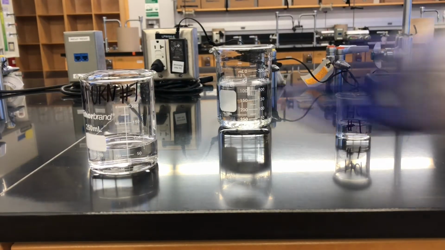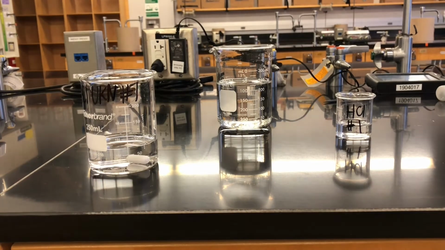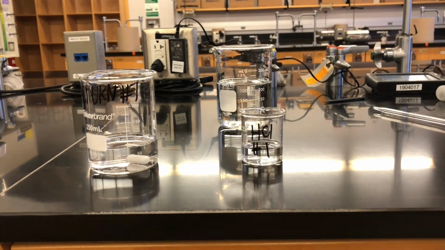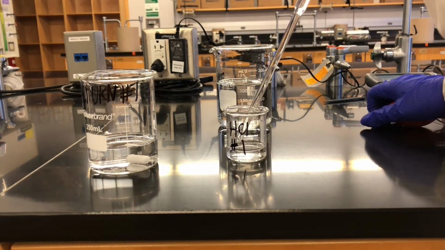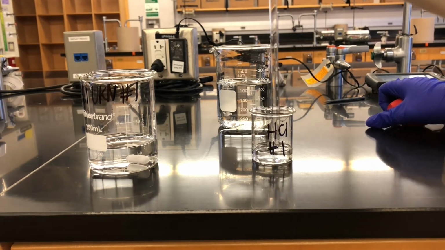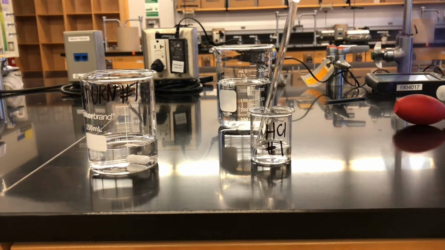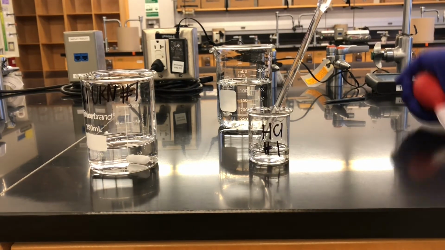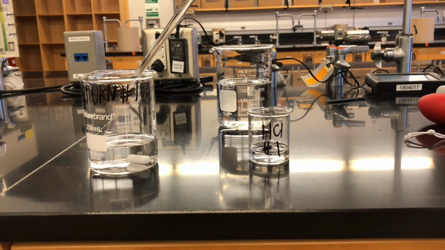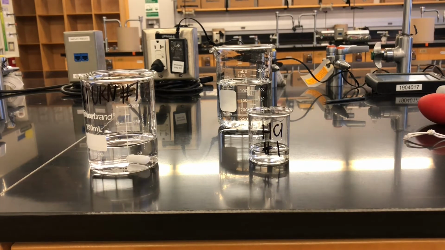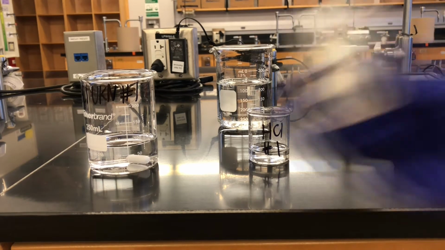First, we will prepare the solution that we'll titrate into. In a clean 250 milliliter beaker, we add approximately 75 milliliters of water. The exact volume doesn't matter for the water, but for the unknown hydrochloric acid, we need a highly accurate volume. Therefore, we measure the 5 milliliters of the unknown HCl sample with a 5 milliliter volumetric pipette. We also add just a few drops of our phenolphthalein indicator and a stir bar before placing it on top of the stir plate.